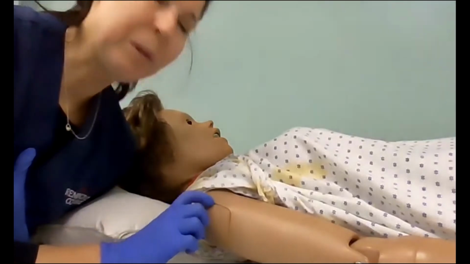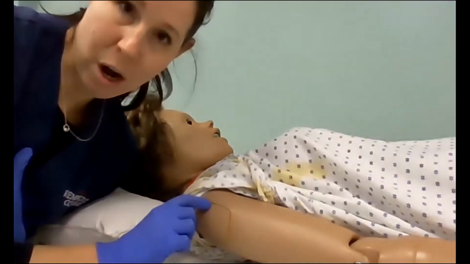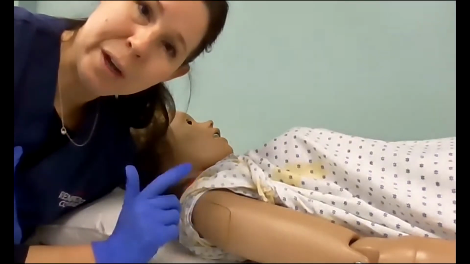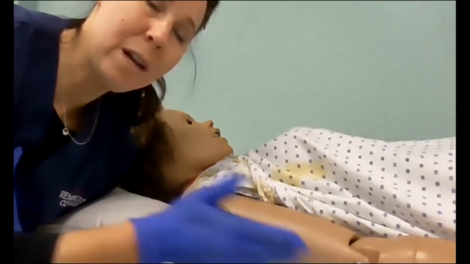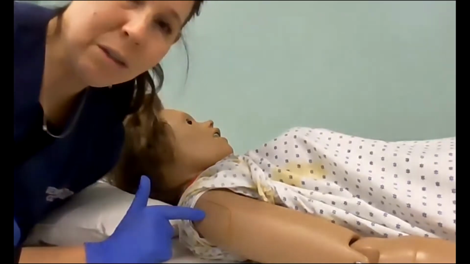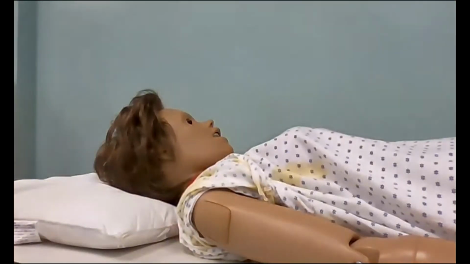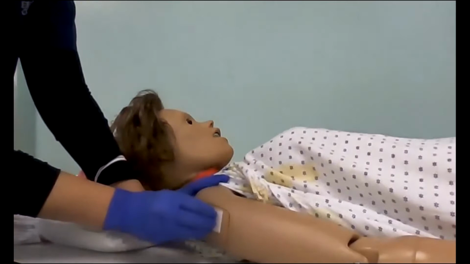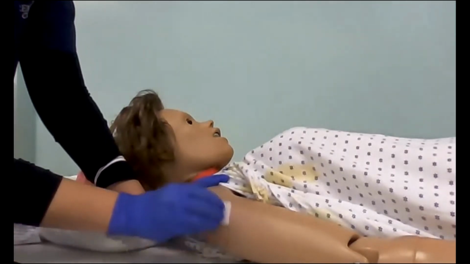That's the main site with flu shots, vaccines that you're going to go, unless you're doing a cortisone shot, maybe a pain shot in the buttocks. But I'm going to show you the deltoid. So you want to make sure that you clean your patient off. So you're going to go from the middle out.